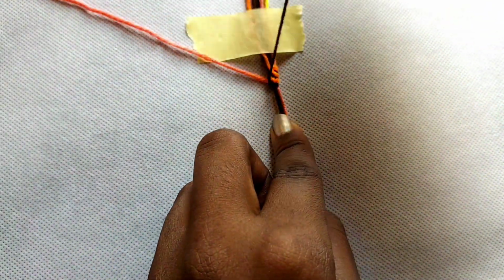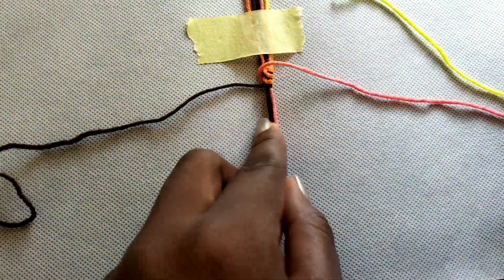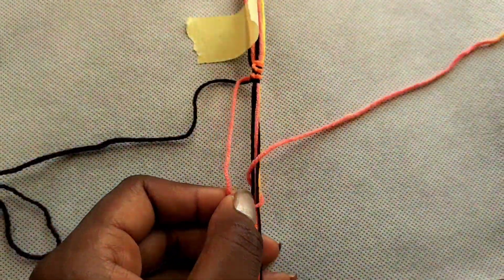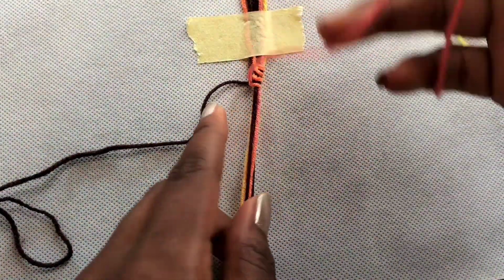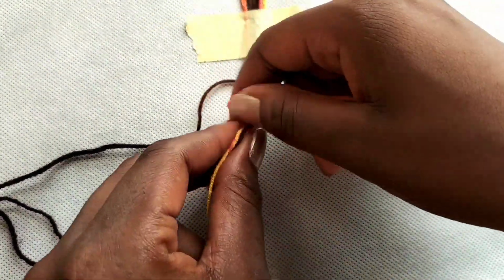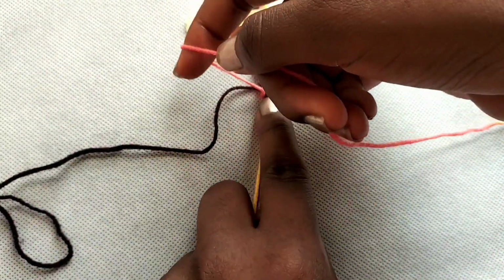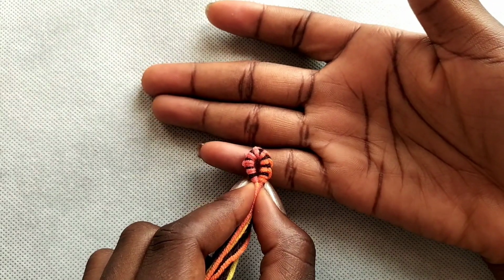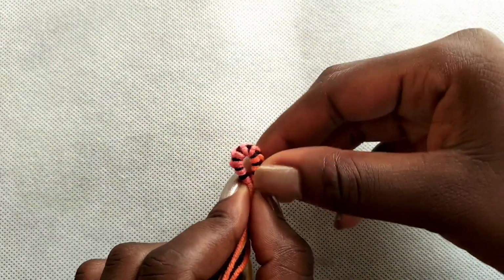So I make a backward forward knot. I push the string to the back and pick the next string up, cross it over that, and make another backward forward knot. That seems to be what I'm going to be doing, and see how it turned out.